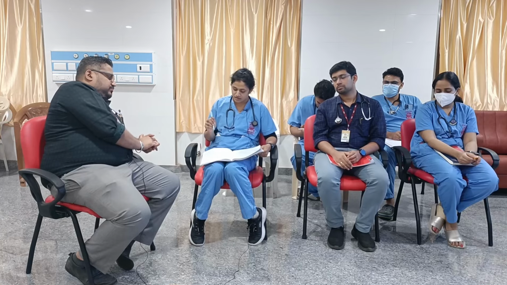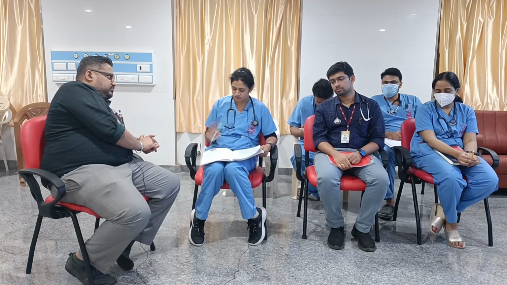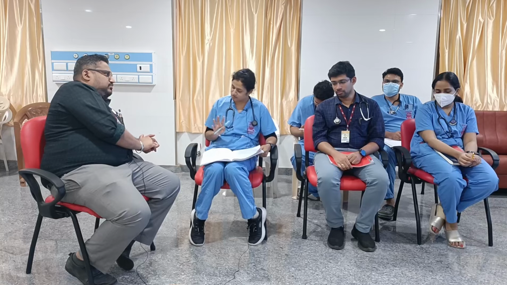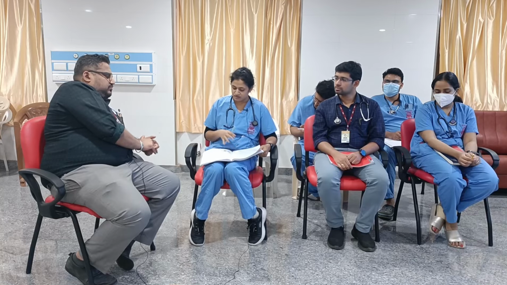Motor deficits: there will be no motor deficits in 2A, partial deficits in 2B. Sensory deficits will be there. And then arterial Doppler both will be inaudible. Venous Doppler both will be audible. This is the main difference. So the management for 1 is urgent, we should evaluate for the cause. 2A, urgent revascularization should be done, and 2B, it is emergency revascularization, and 3 is where the limb has already gone. Non-viable limb.